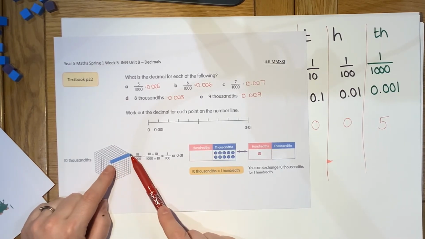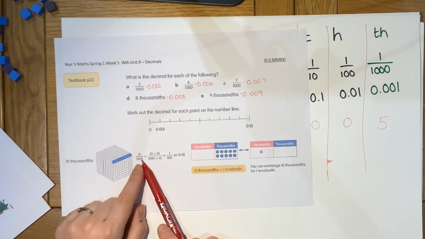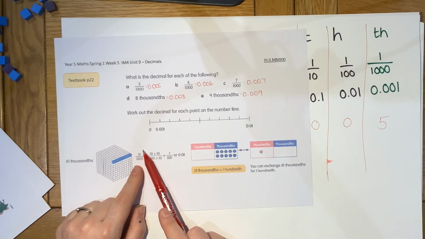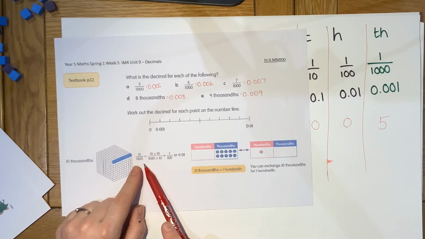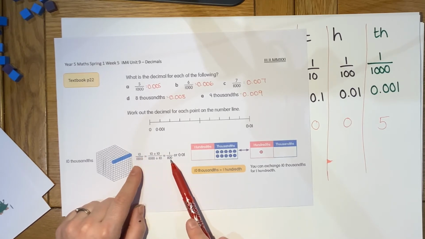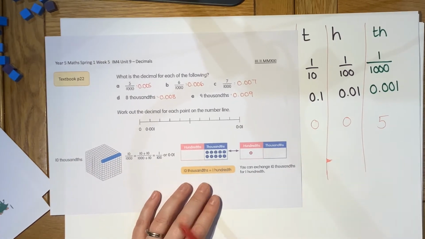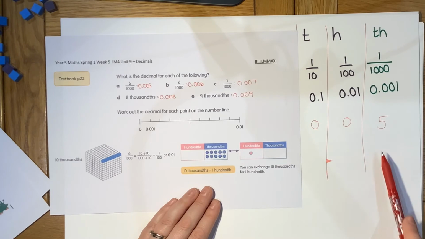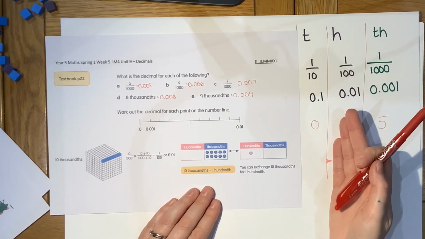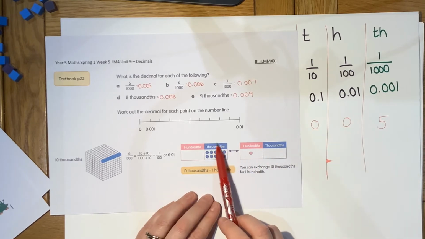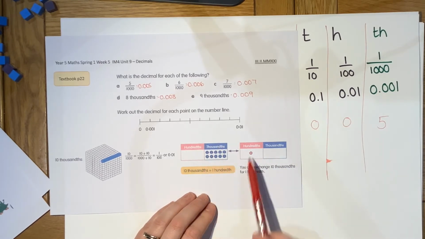If we have 10 of them, using what we know about equivalent fractions, if you've got 10 thousandths, you can divide them both by 10, the numerator and the denominator, to give yourself 1/100th. If we were looking at it as counters in a column, you know that once you get to 10 counters, we can regroup for one of the next column along. So when you get 10 thousandths, you make 100th.